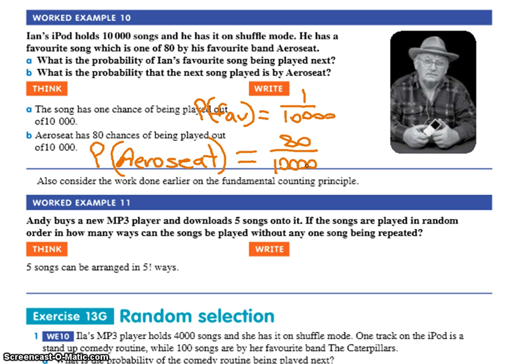You don't take them out, they are part of that 10,000. Same as your chance of throwing a head on a coin is 1 out of 2. It's not 1 out of 1. Can that be simplified? Simplify if possible.